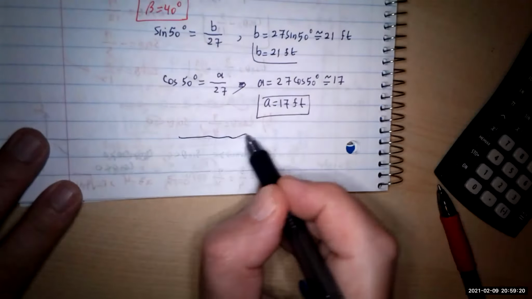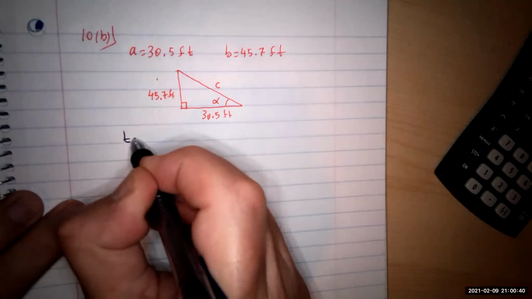This is all you have. So you have to find the C and you have to find the alpha. Any suggestion? Tangent alpha. Yeah, we can go with the tangent because we have the opposite and the adjacent. That would be quick to find it. So we go with the tan.